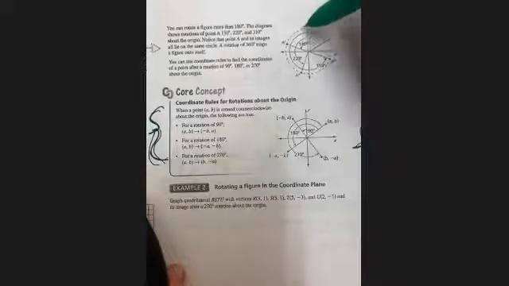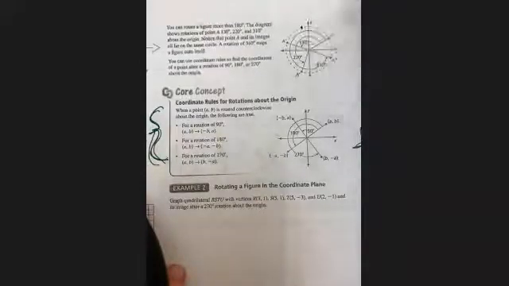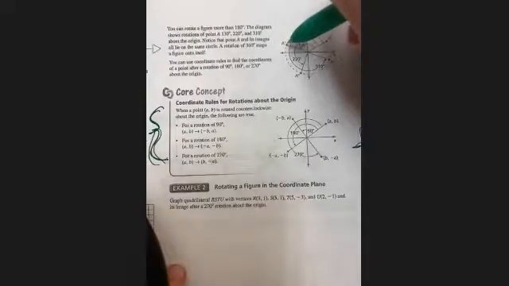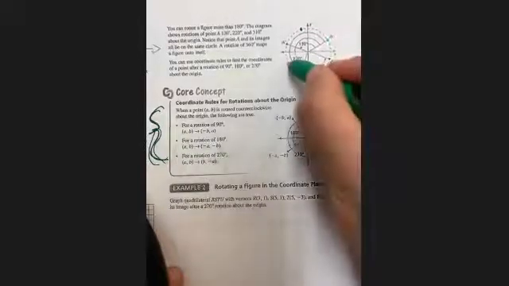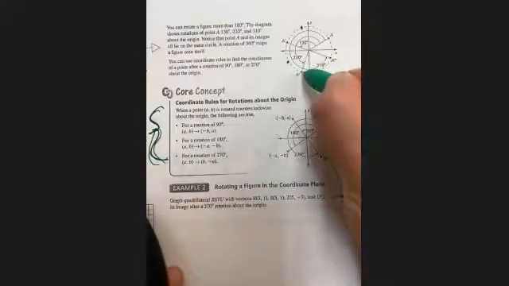If I pop back up here really quick though, it says you can rotate a figure more than 180 degrees. The diagram shows rotations of a point A at 130 degrees. Okay, so notice if I start here, I'm moving counterclockwise. That's kind of how I said you can envision where your answer should end up. Well, 90 would probably be about right here, right? So then 130 needs to be further than that. Then it also shows you 220. Well, this would probably be 180 right here, so it needs to be further than that.